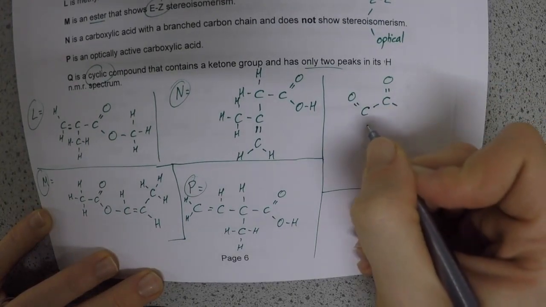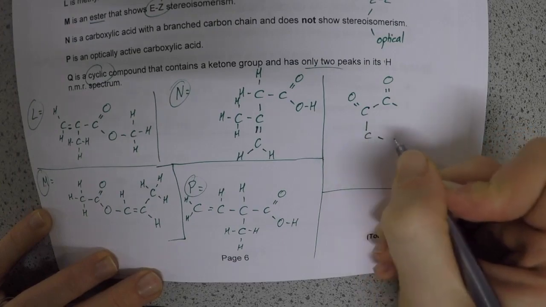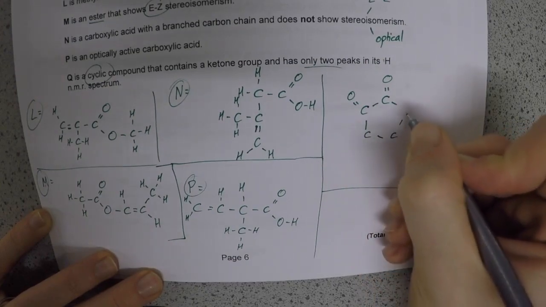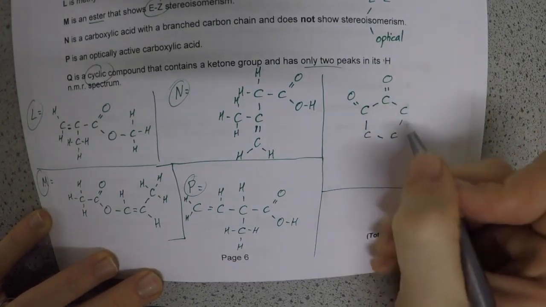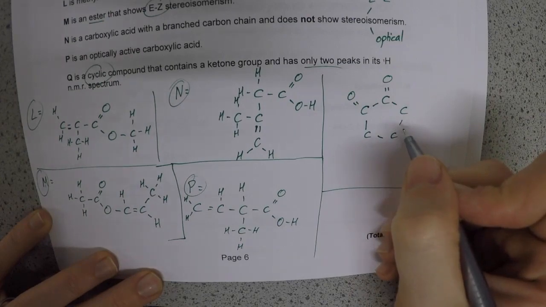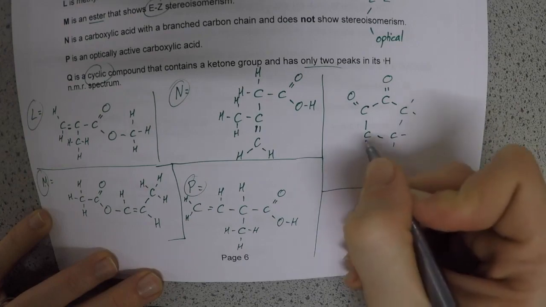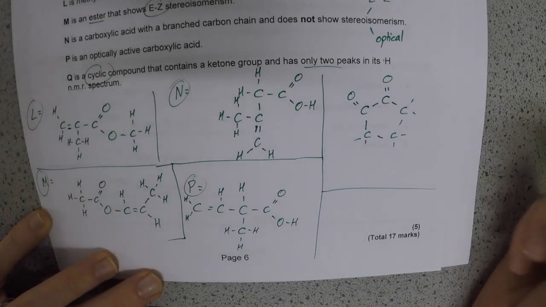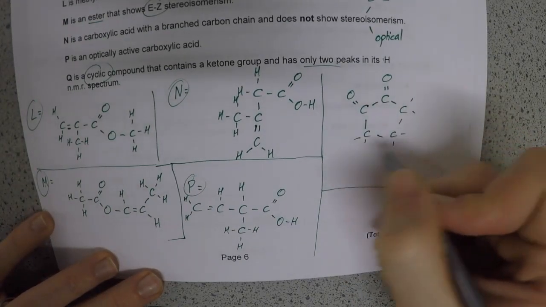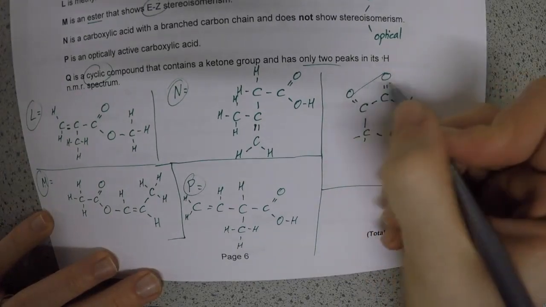1, 2, 3, 4, 5. And I'm going to add my hydrogens. Doesn't work. I've only got 1, 2, 3, 4, 5, 6. Alright, so that one, let's scrap that. That was a rubbish idea.